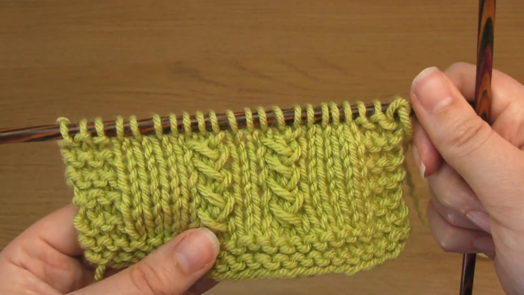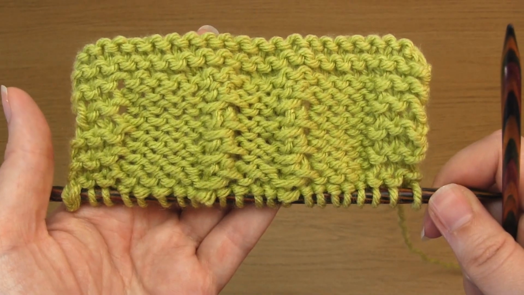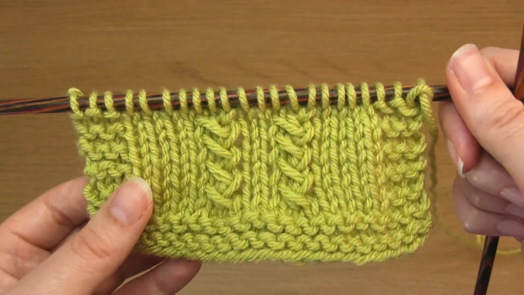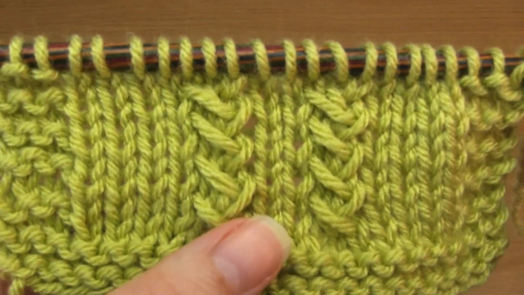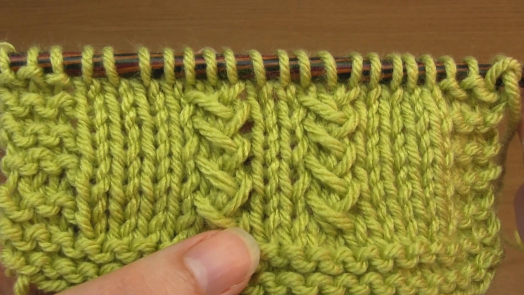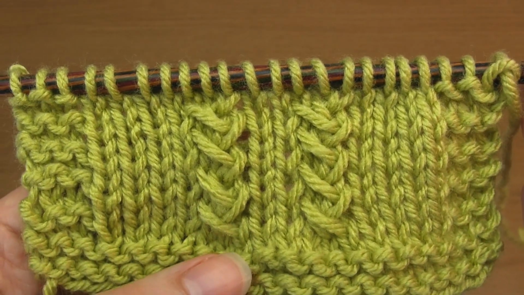I then repeated that a few times, and this was the result. The effect is basically the same, but the strand of yarn is obviously wider because we worked over 3 stitches rather than 2, and it's a bit more pronounced. And that's it, that's how you do a TW2 and a TW3.